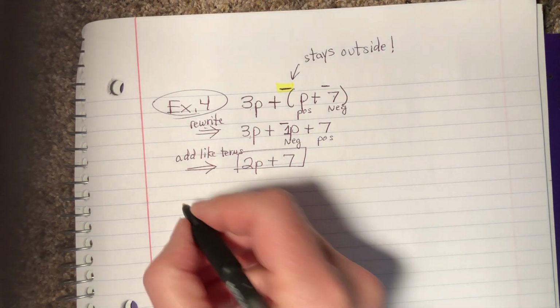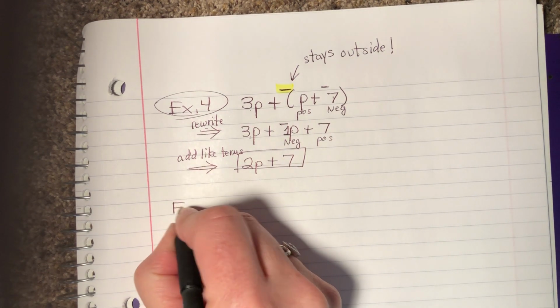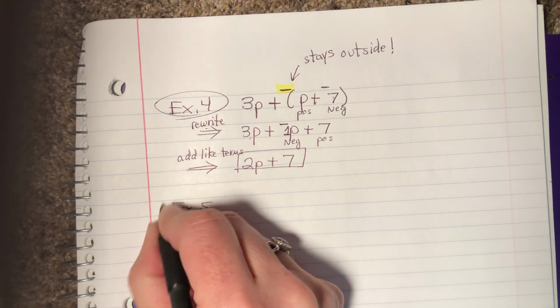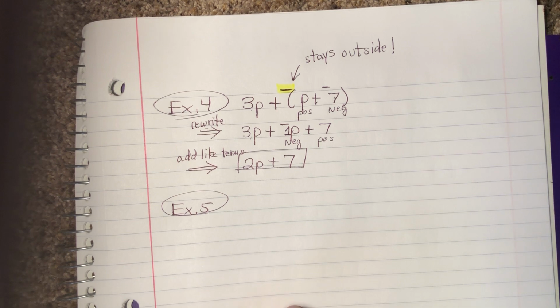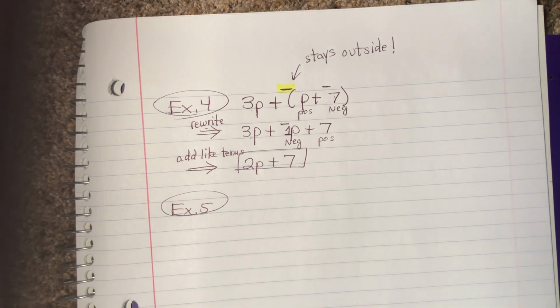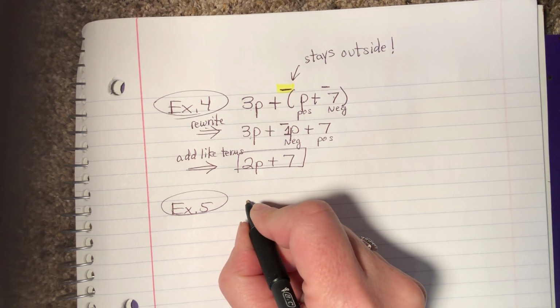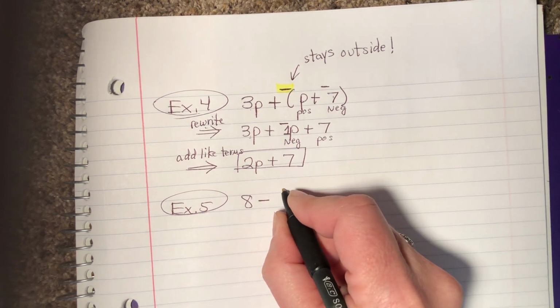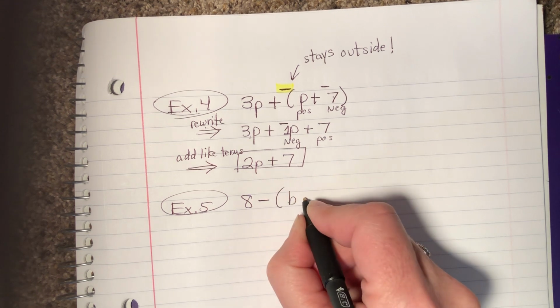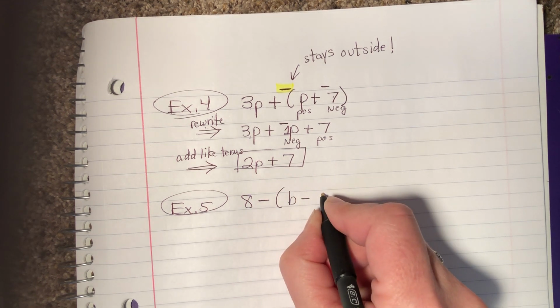Okay, let's do one more. Example 5. Okay, let's do something: 8 minus (b minus 9).